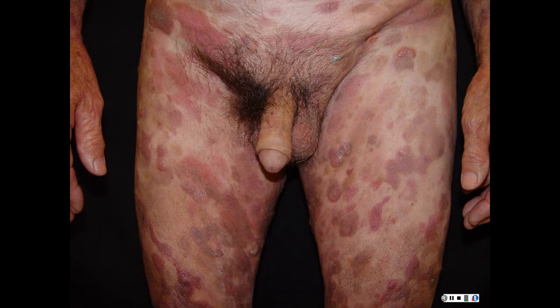So another lymphoma, which one in particular, given that we are in the limb girdle area, and there are patches greater than 5 centimeters, as well as plaques and tumor? So cutaneous T-cell lymphoma, mycosis fungoides, absolutely would be top of your list.